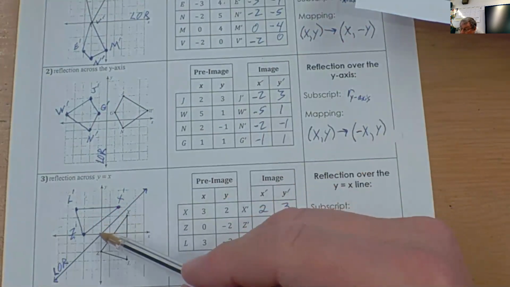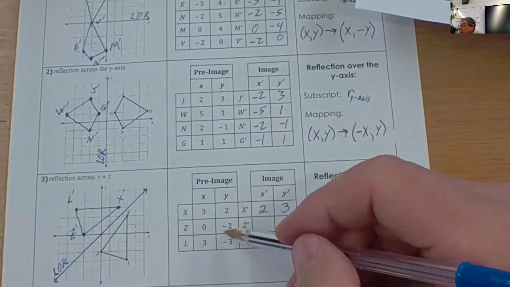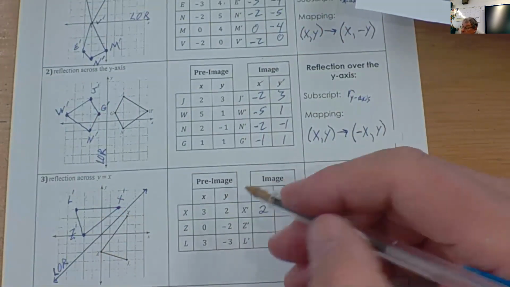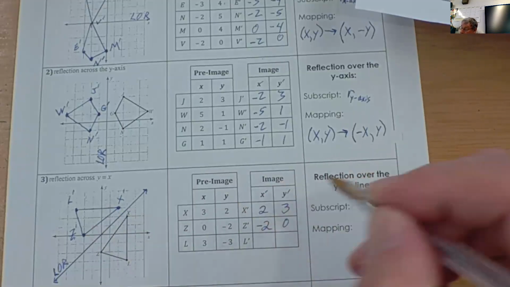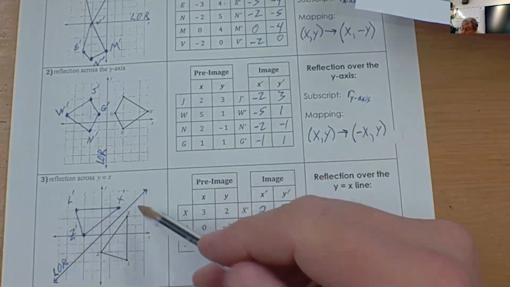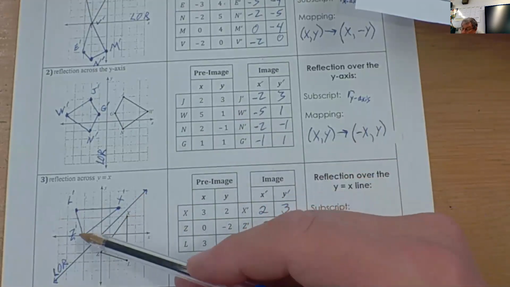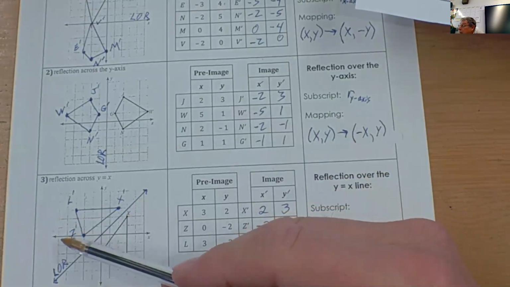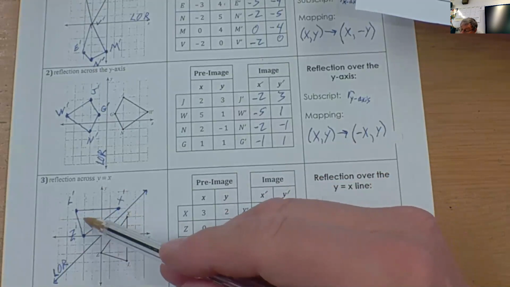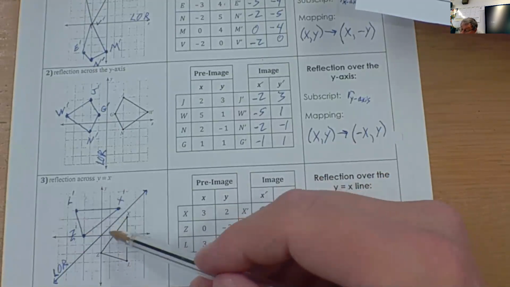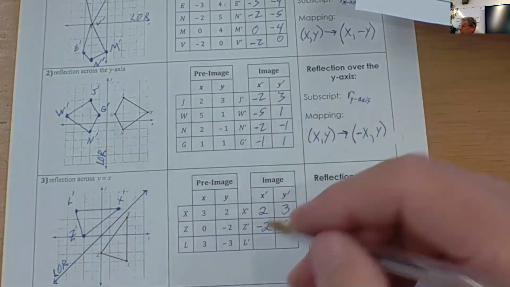Z went from 0, -2 to -2, 0. And L went from 3, -3 to -3, 3.